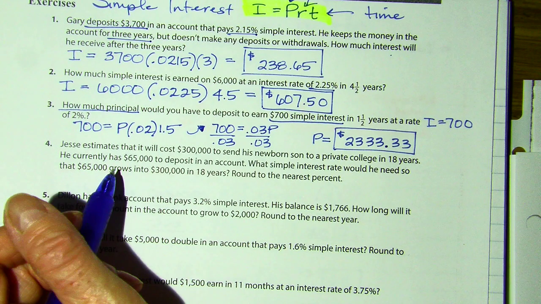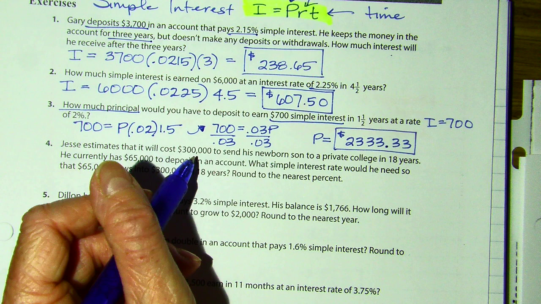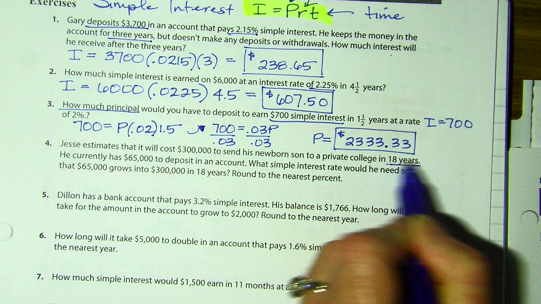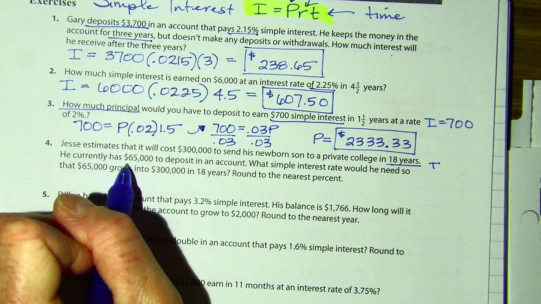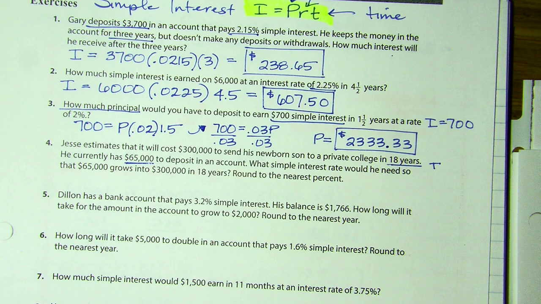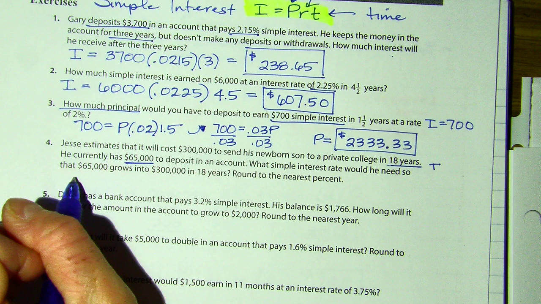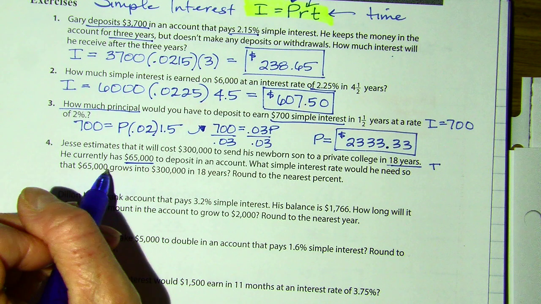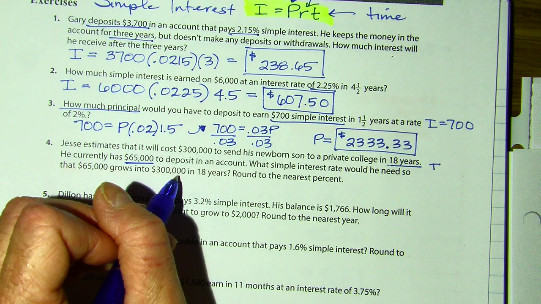Jesse estimates that it will cost $300,000 to send his newborn son to a private college, 18 years, so there's your time. He currently has $65,000 to deposit. What simple interest rate would be needed so that $65,000 grows into $300,000? Wow.